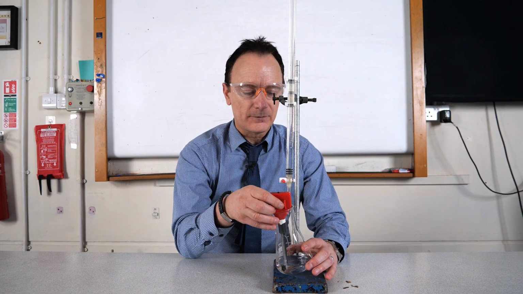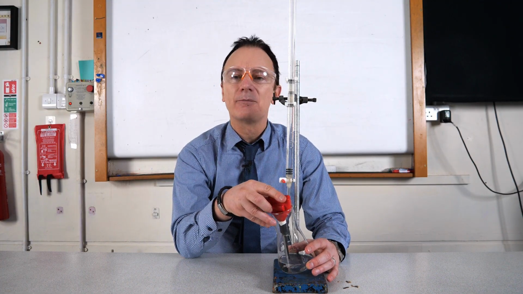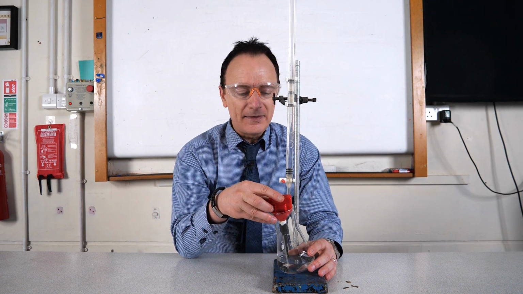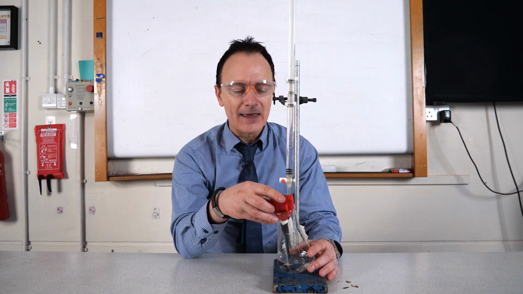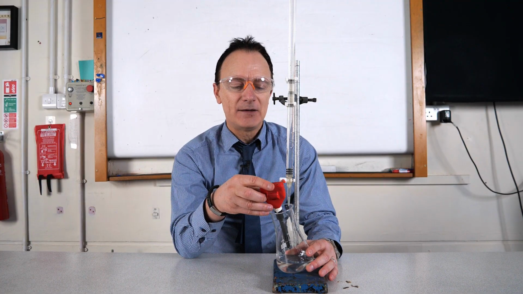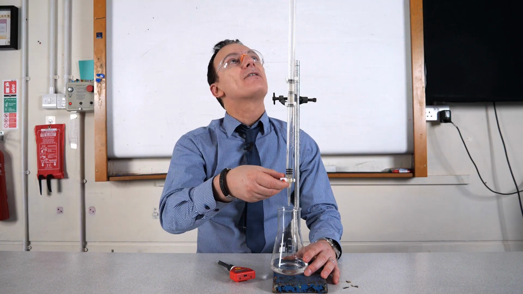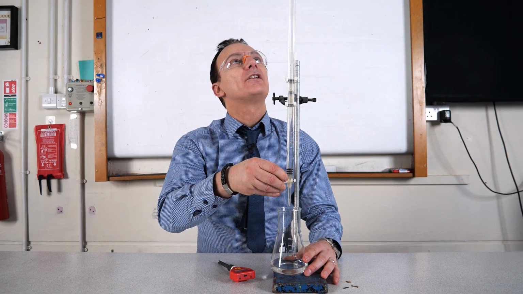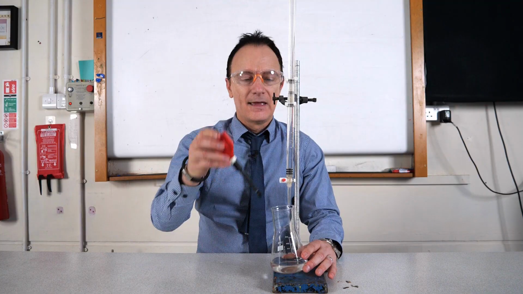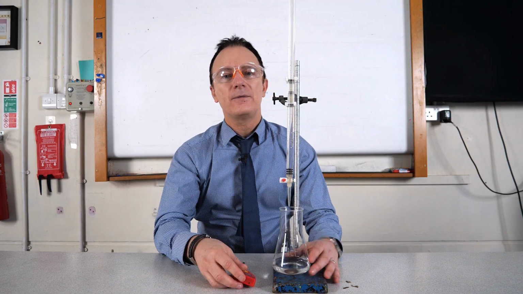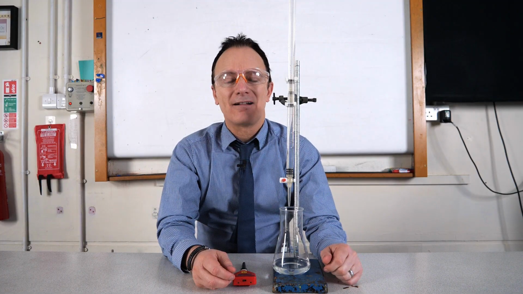So I start by taking the starting pH before I've added any acid to the alkali. And this alkali is a strong alkali because it's pH 13.22. I then run in carefully 1 centimetre cubed of the acid, give it a stir, take the new pH and continue with that until I've neutralised the alkali.